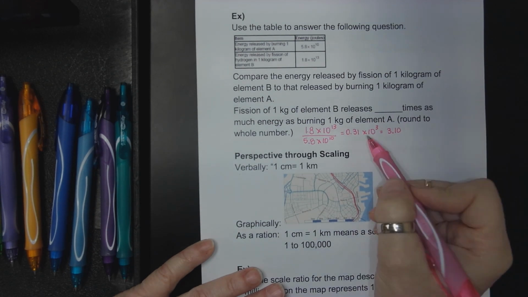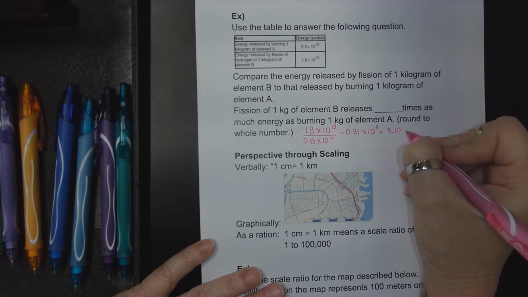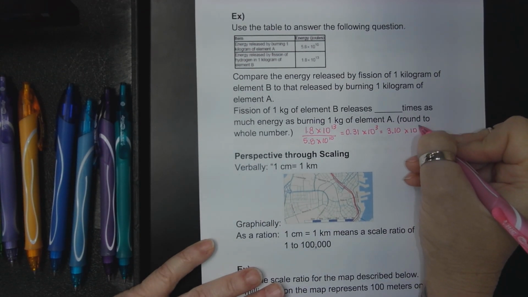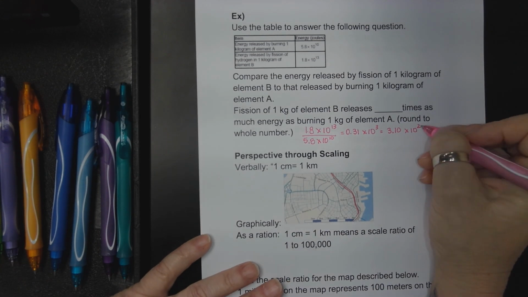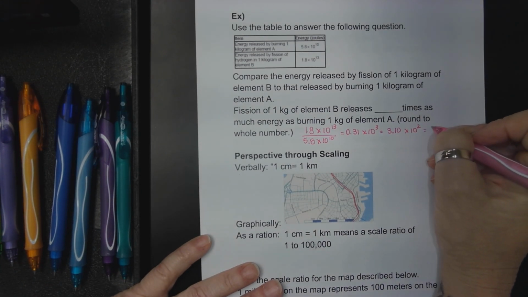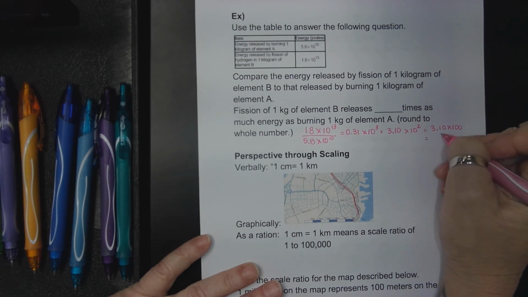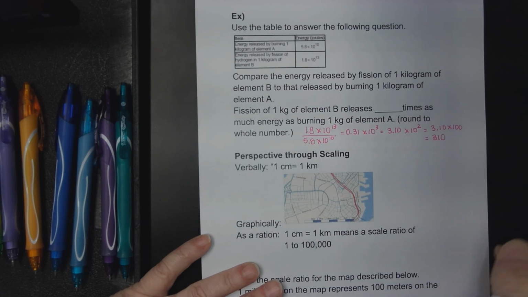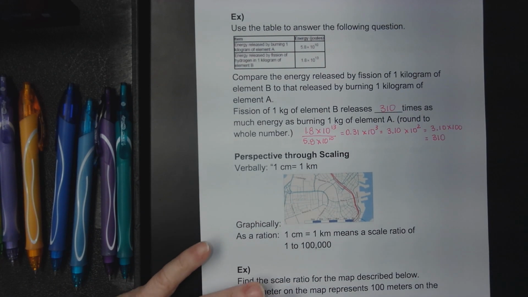When we move it 1 place, we take 1 power away, so that's going to be times 10 squared. 10 squared is 100, so we could say 3.10 times 100. If you do that math in your calculator, that's going to give you 310. So 310 times. Okay?